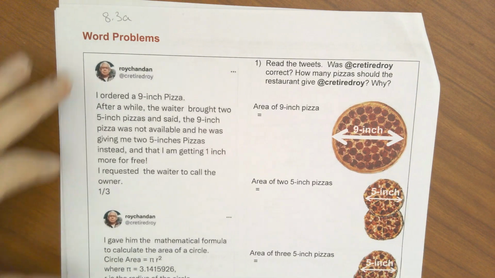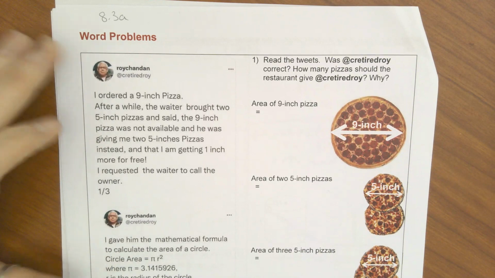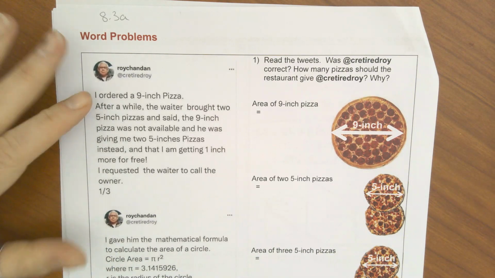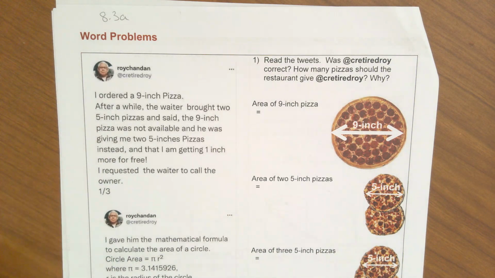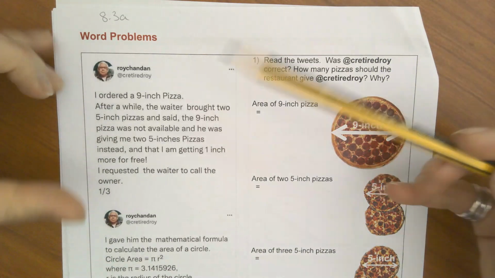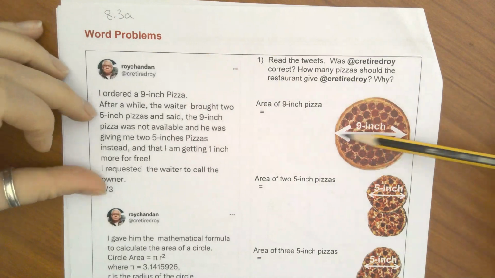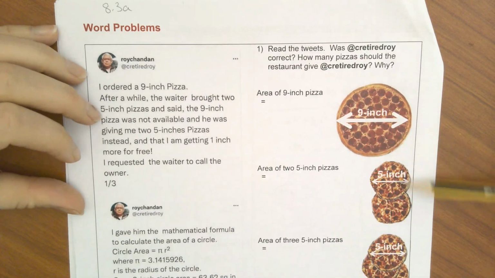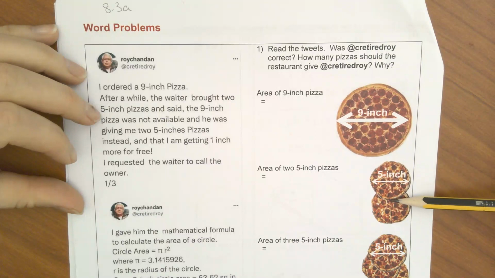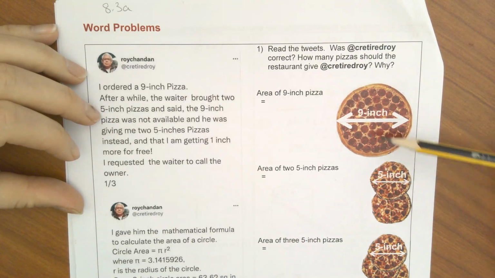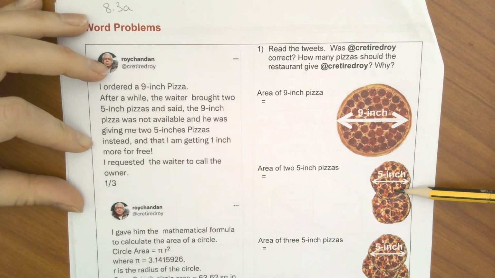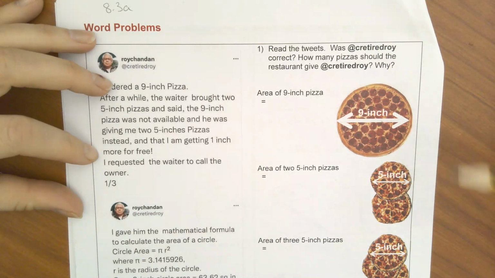3.8a, and we're going to do a few word problems. I found this on Instagram. It's a story of a guy that ordered pizza at a restaurant. He ordered a 9-inch pizza, and after a while the waiter brought him 2 5-inch pizzas instead. The waiter said, the 9-inch pizza wasn't available, so I'm bringing you 2 5-inch pizzas. And he says, don't worry, you get 1 inch for free.